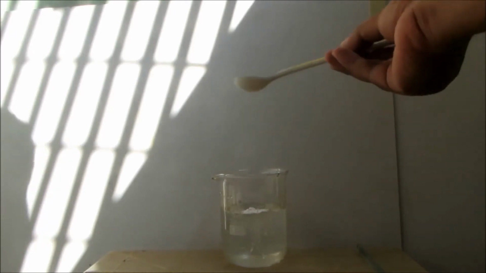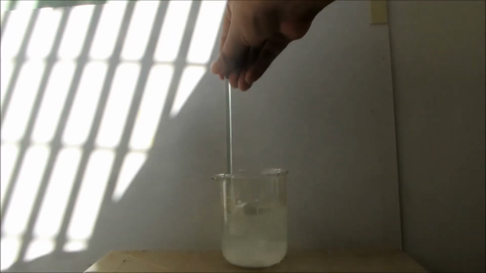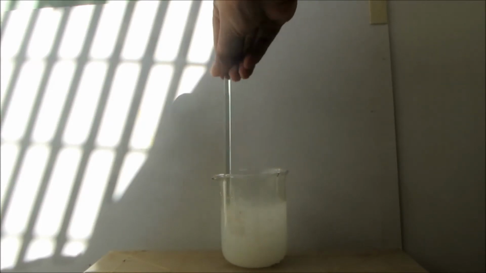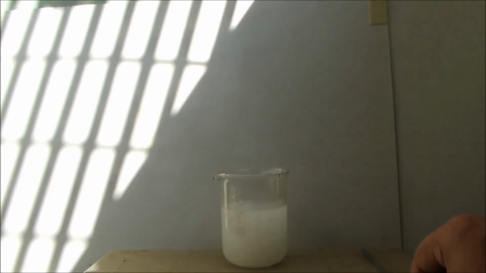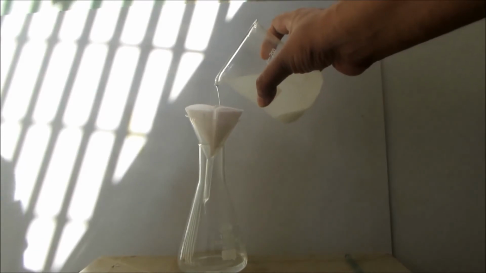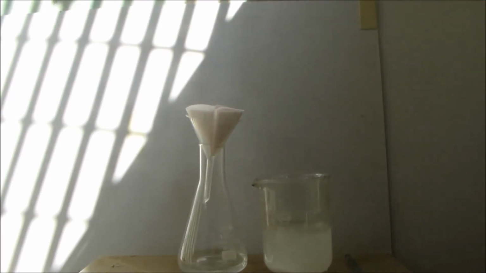Next, Clark's method. The temporary hardness of water can be removed by adding the requisite quantity of calcium hydroxide. It converts soluble bicarbonates to insoluble carbonates, and the insoluble salts slowly settle down at the bottom and can be removed by filtration. Now you can see the insoluble carbonates precipitated out along with a little unreacted and insoluble calcium hydroxide, and these can be removed easily by simple filtration.